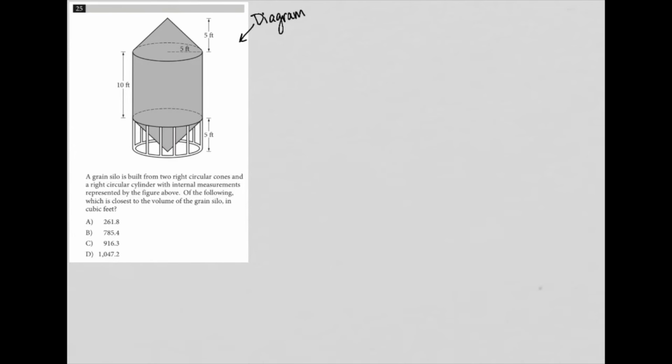So the question says a grain silo is built from 2 right circular cones, right? So we see a cone up here on top, and we see a cone down here on bottom, with internal measurements represented by the figure above. So we see the measurements. Looks like the height is 5 feet. Looks like the radius is also 5 feet for the cones. Of the following, which is closest to the volume of the grain silo in cubic feet? All right, well, we're looking for the volume.